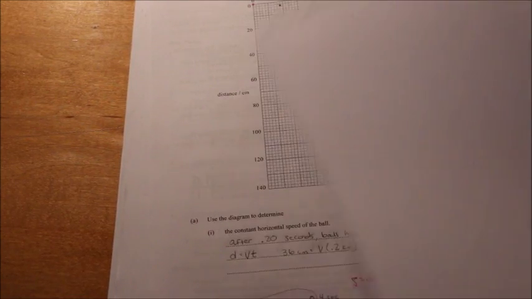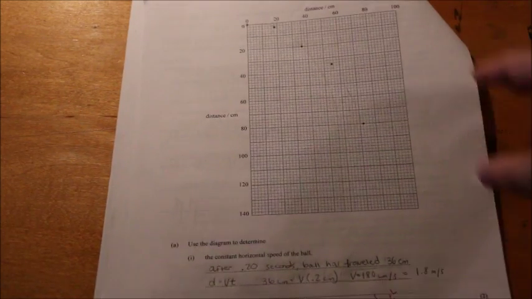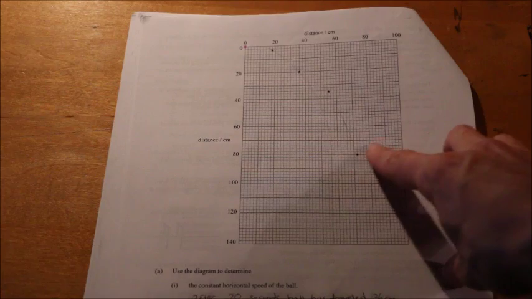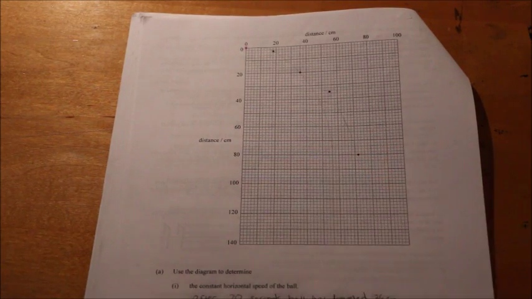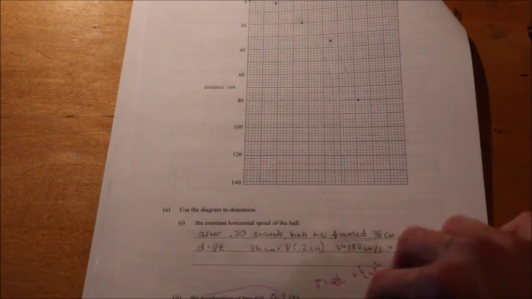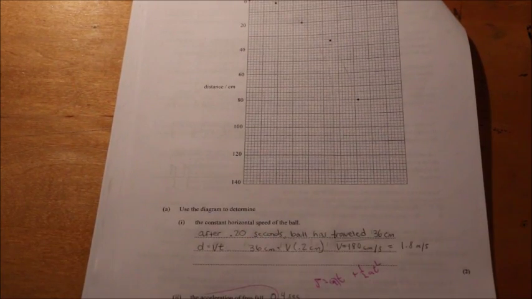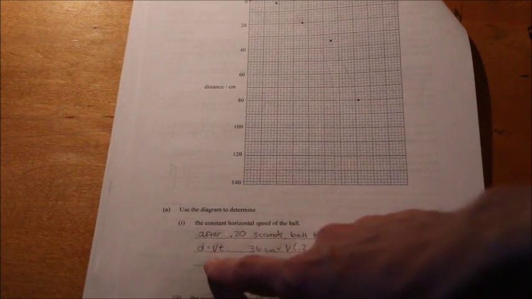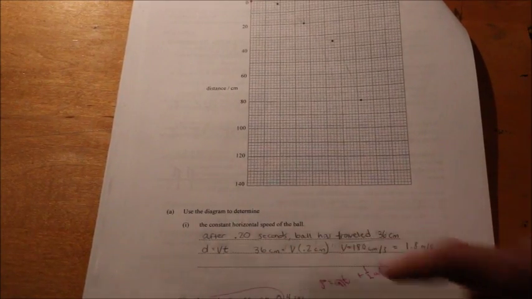taken at 0.1 second intervals. So here is the graph. And these little black dots in the graph are the photos of the ball. So the first question here asks the constant horizontal speed of the ball. Well, that's a pretty simple equation. Distance is equal to velocity times time.